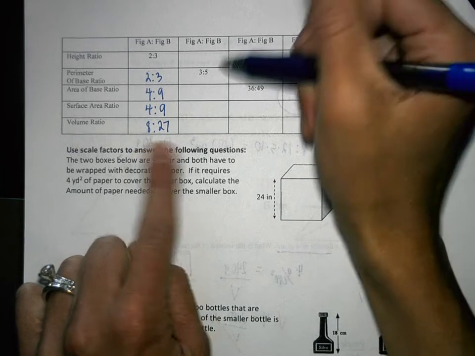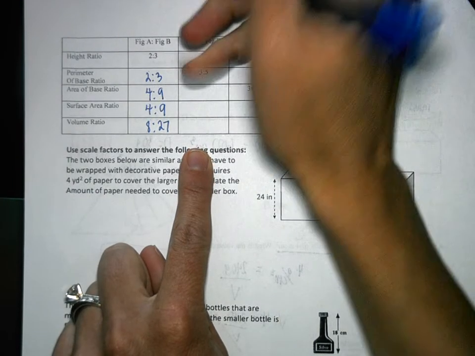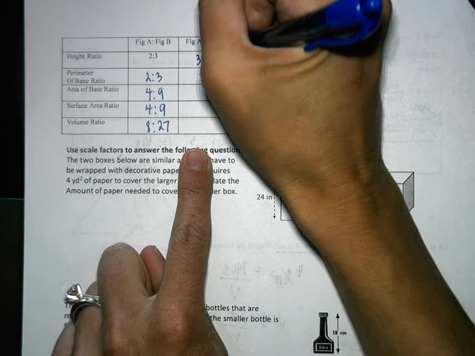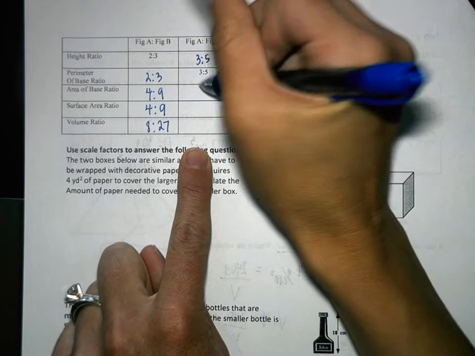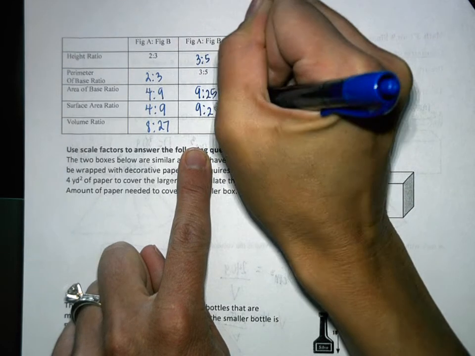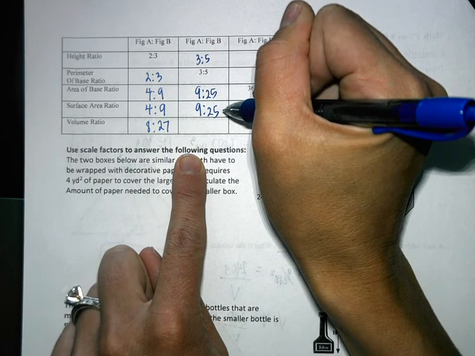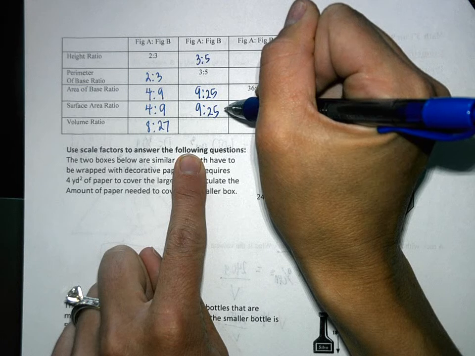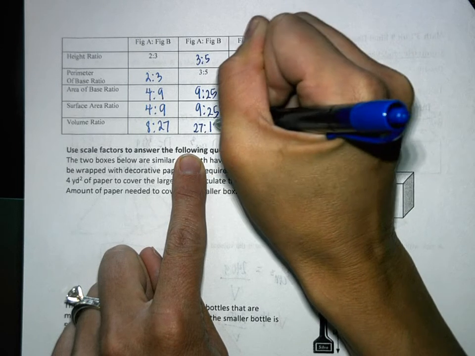So on our next column, what will be the height ratio? 3 to 5, and then it'll be what for the area? 9. Perfect. 9 to 25, and then the volume. Good.